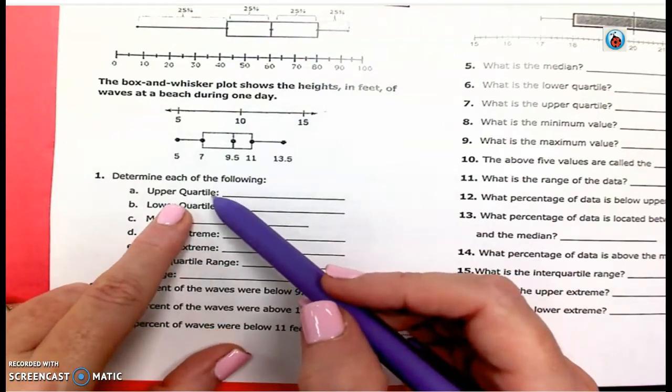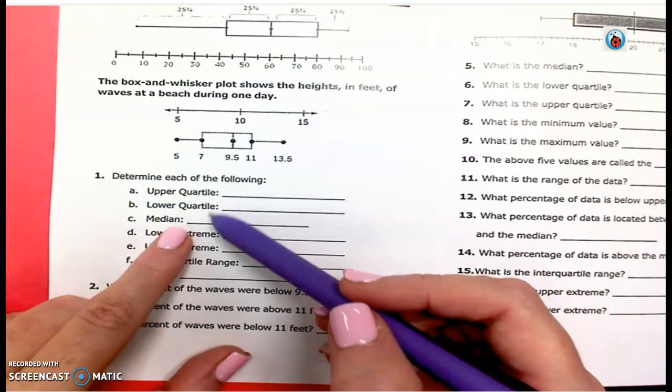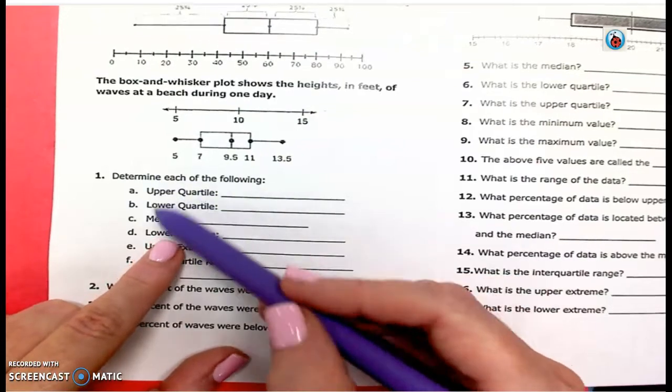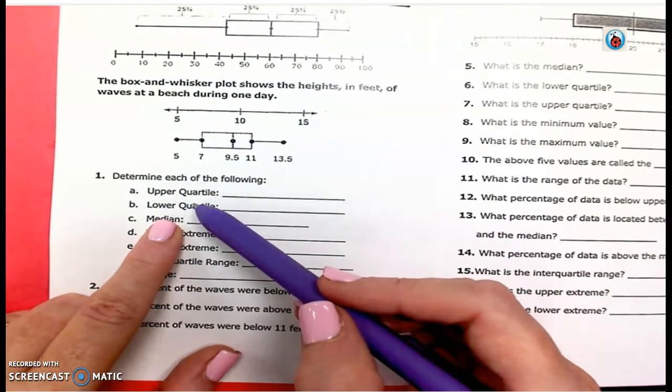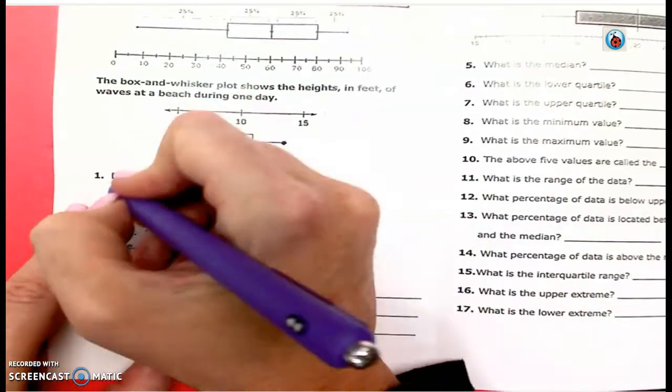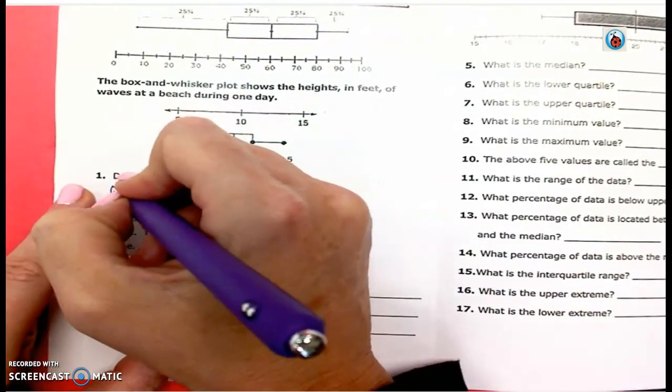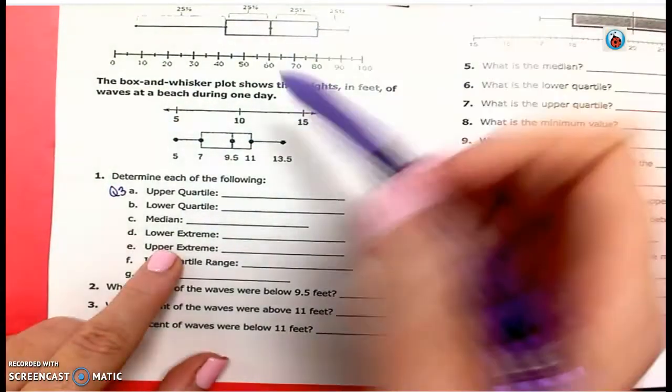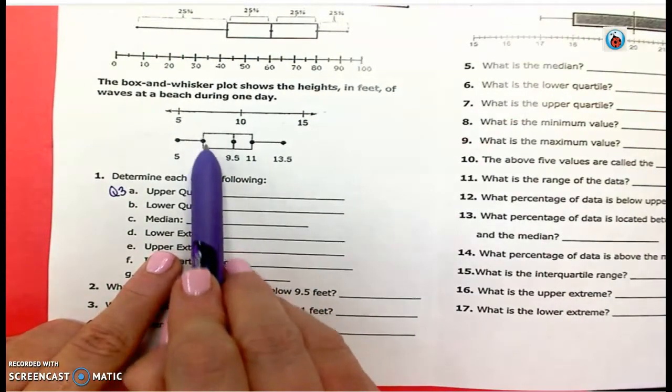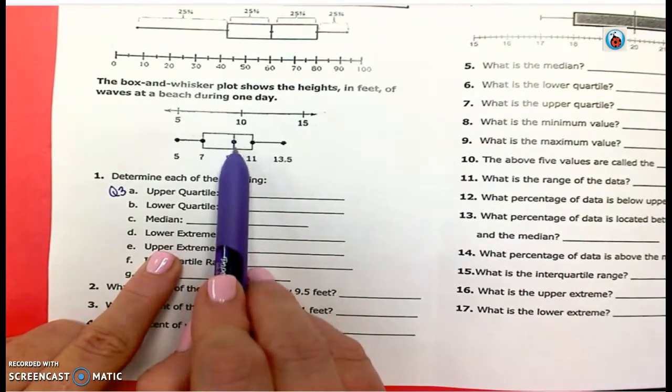Now remember, upper quartile, lower quartile, and median, all 3 of these are dealing with medians. Your upper quartile, remember, is Q3. If you remember, this is your Q1, Q2, and Q3.